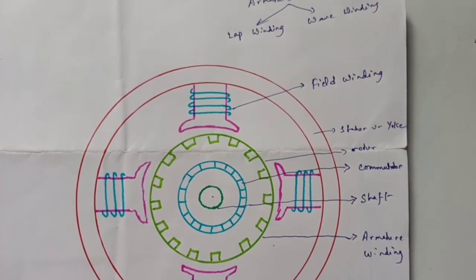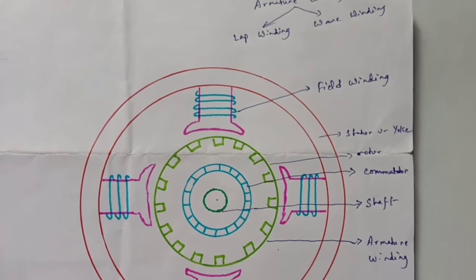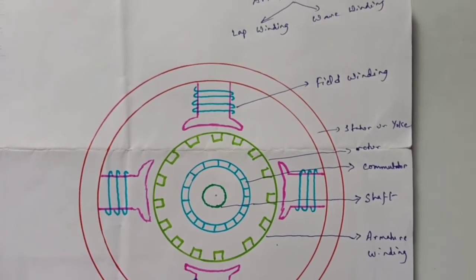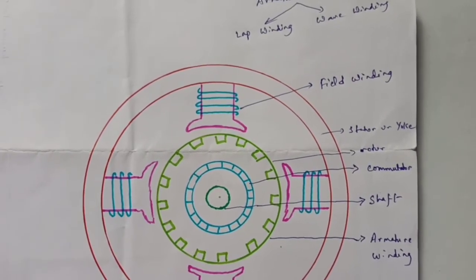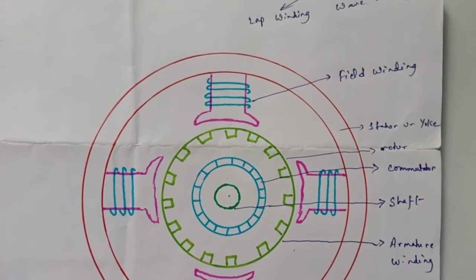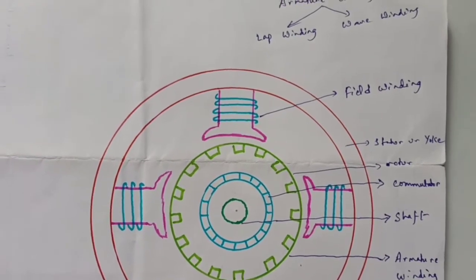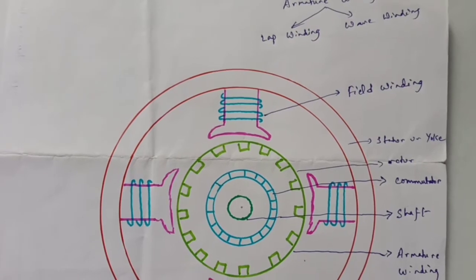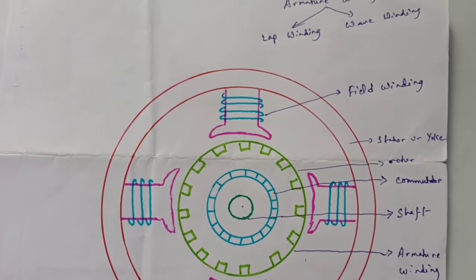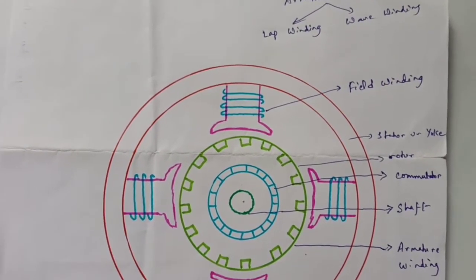And the commutator is a cylindrical part made of copper bars or segments which rotate with the armature. Through this commutator, the alternating current is converted into unidirectional current in case of DC generator.